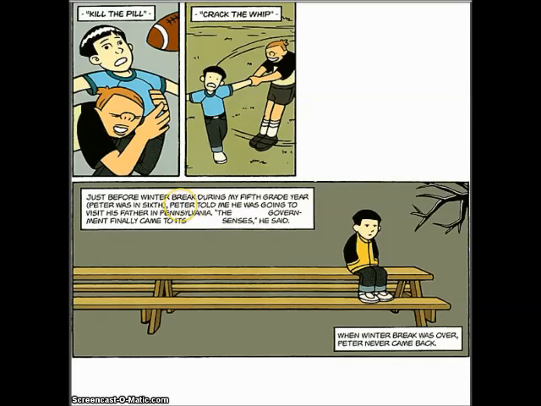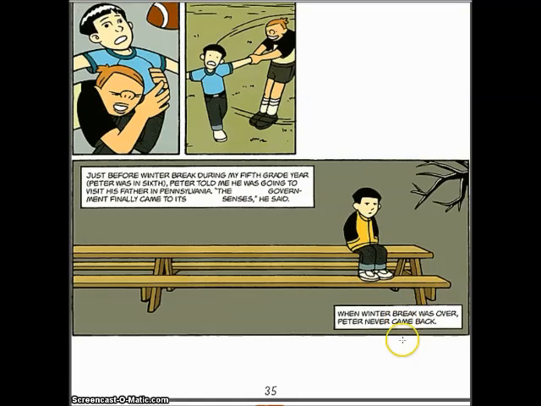Just before winter break during my 5th grade year, Peter was in 6th. Peter told me he was going to visit his father in Pennsylvania. "The government finally came to its senses," he said. When winter break was over, Peter never came back.